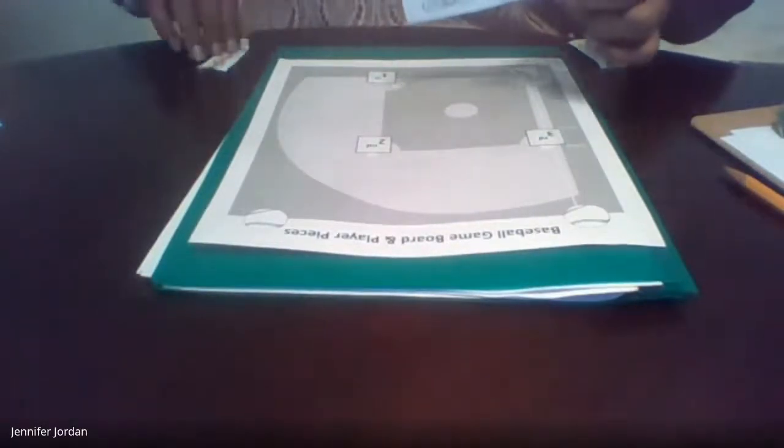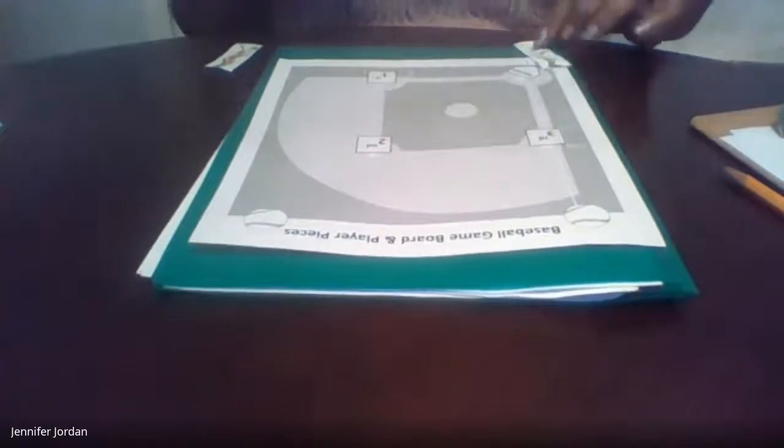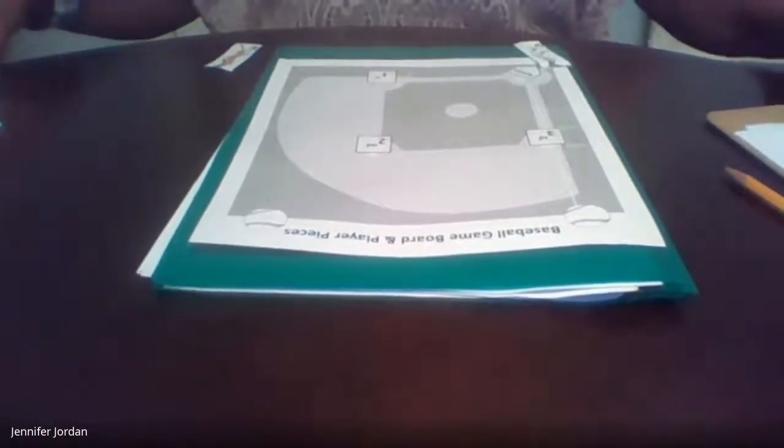Red team is still up to bat. And the word is about. But unfortunately, they strike out. So now we move our red team out because they've struck out. And up to bat is our white team. And here we go, guys.